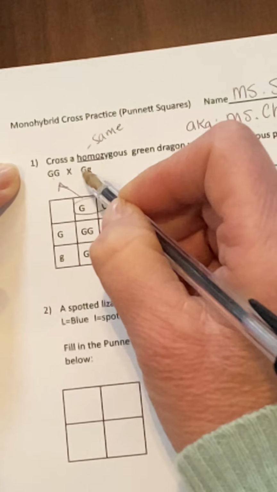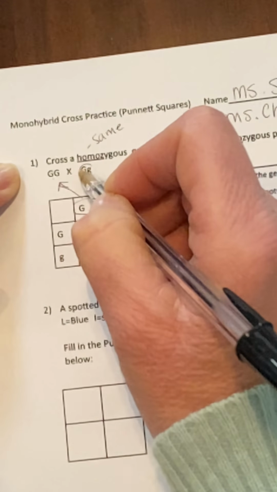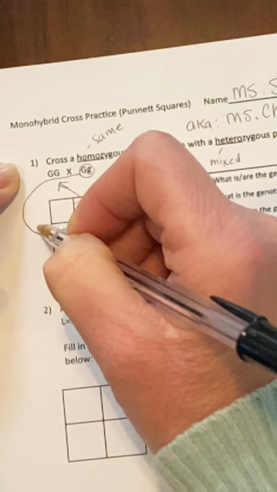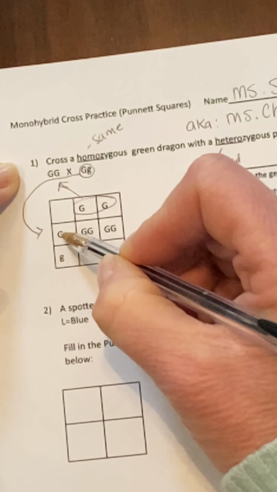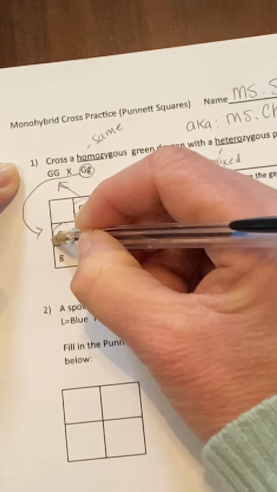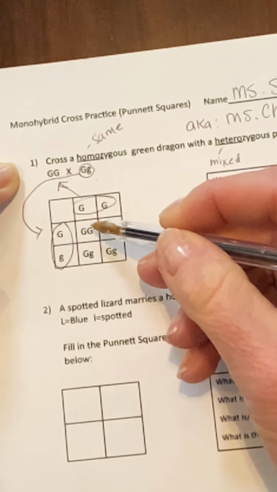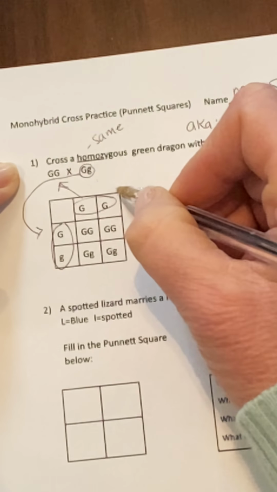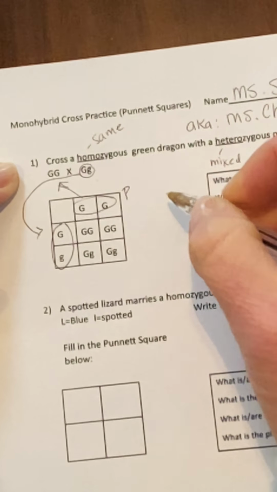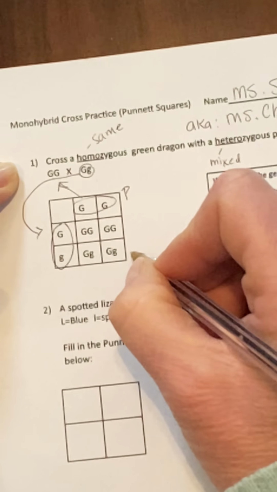So then when we set it up, we've got this parent here, right? And then this parent went over here on the side. Big G here and little g here. These are the parents. By the way, this would be the P generation. And then this would be our F1 generation.